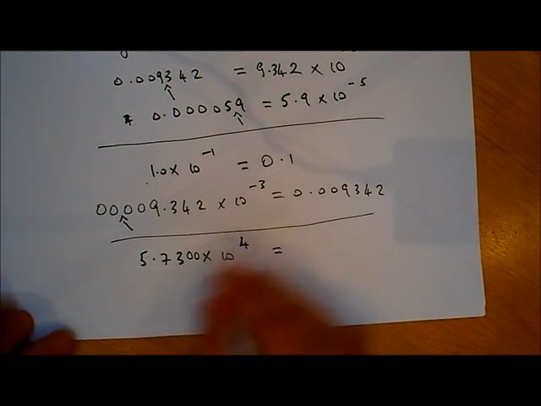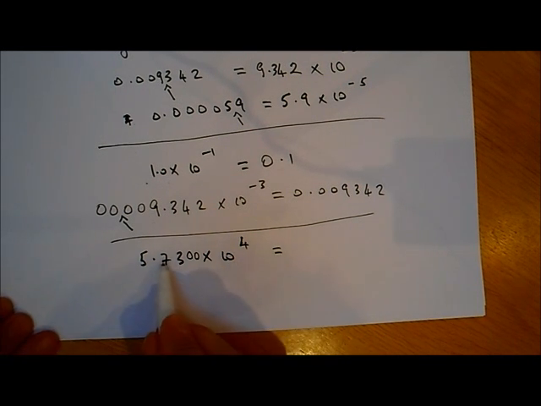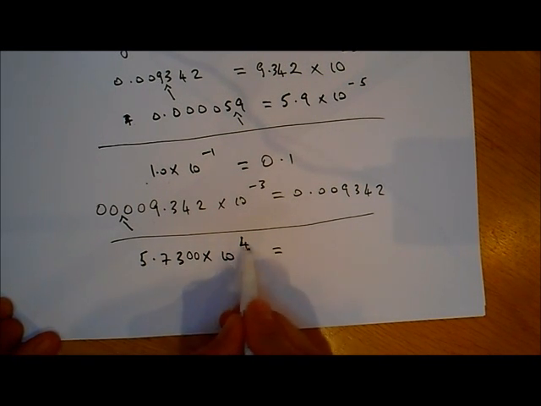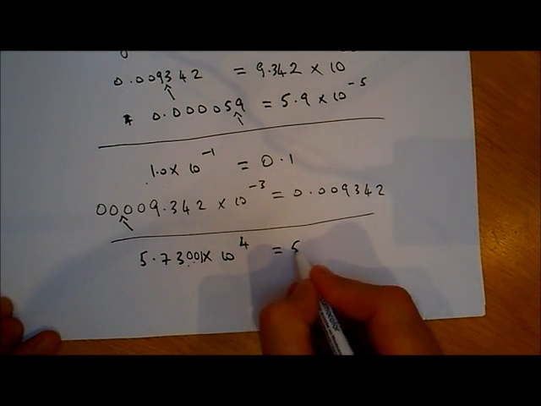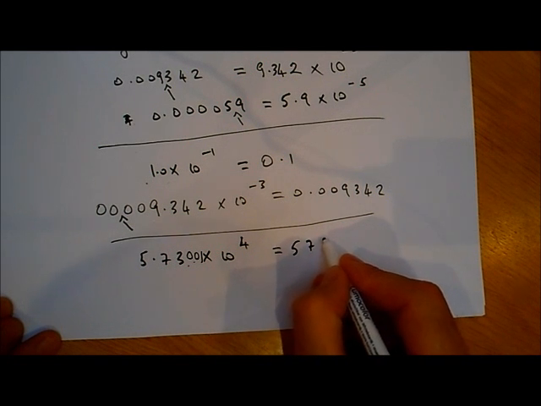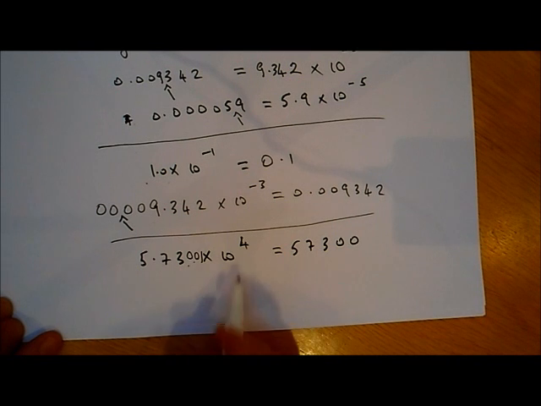So we want this number not in scientific notation. What we're going to do is move the decimal point to the right 4 spaces. So 1, 2, 3, so it is here. So I go here, 2, 3, here. So I'm going to put it in here. So then this number here would become 57300. So 57,300 is the same as 5.73 by 10 to the power of 4.